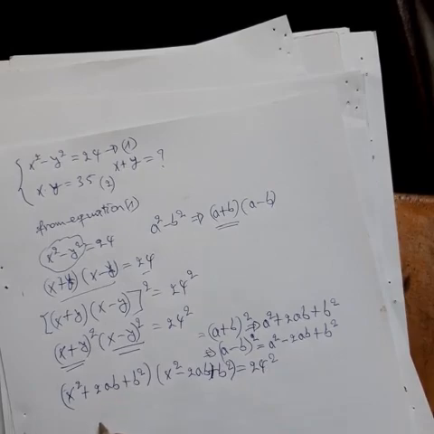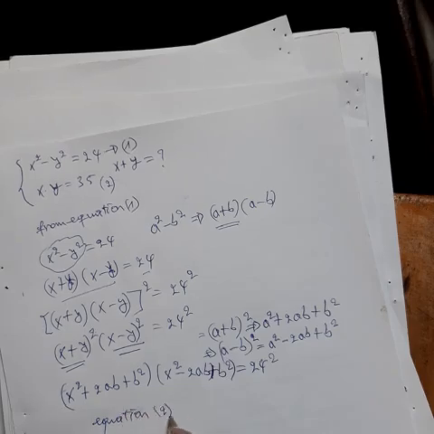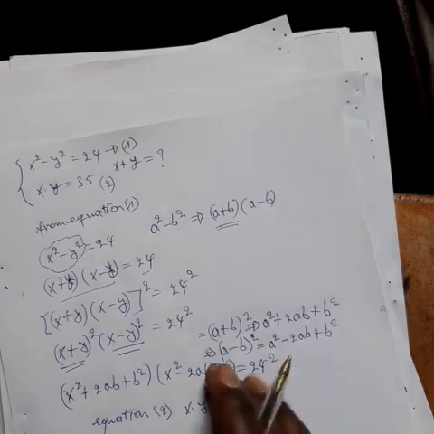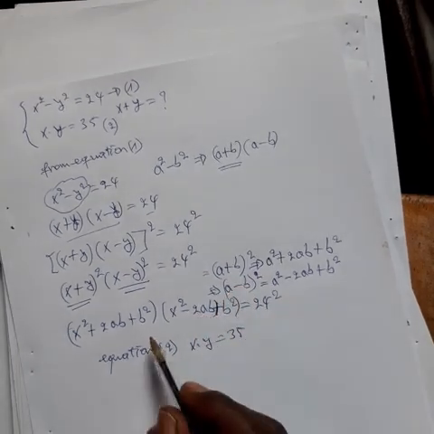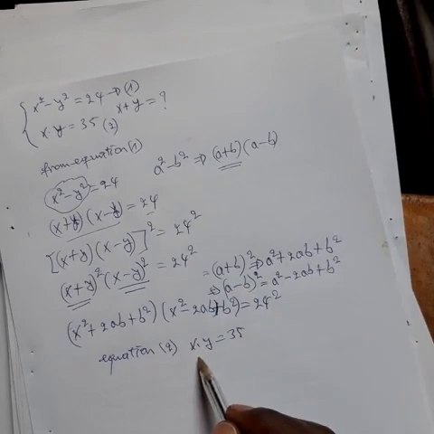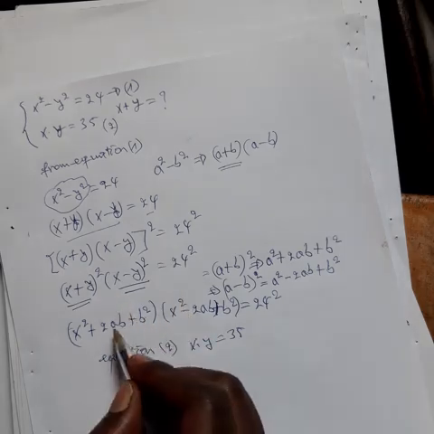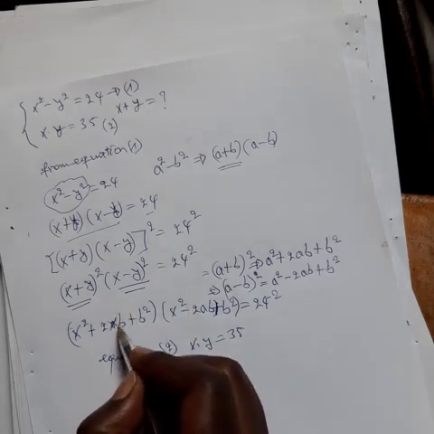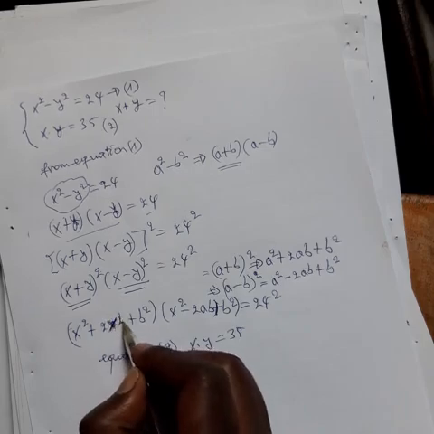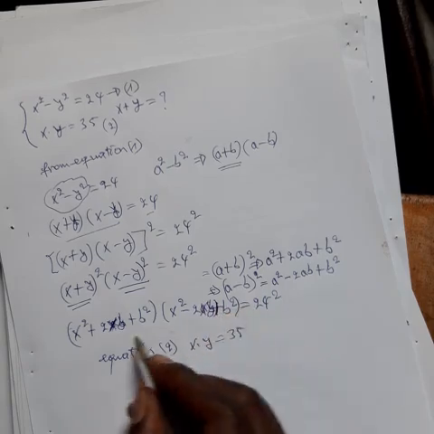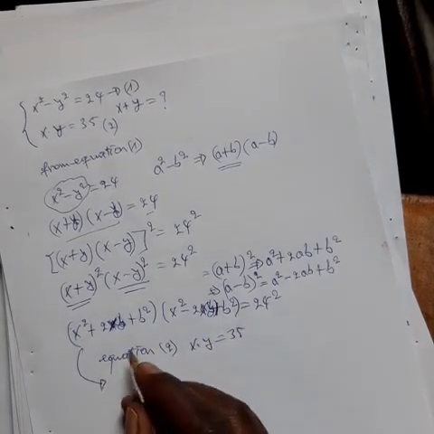So from equation 2, we have x times y, which is equal to 35, okay? Then we're going to replace this value in this equation, but here it is x, y, and here it is x and y. So to make it clear, let's rewrite it here, okay?